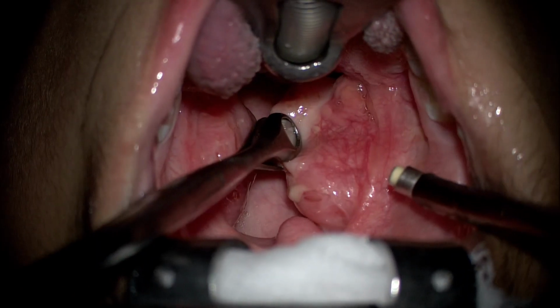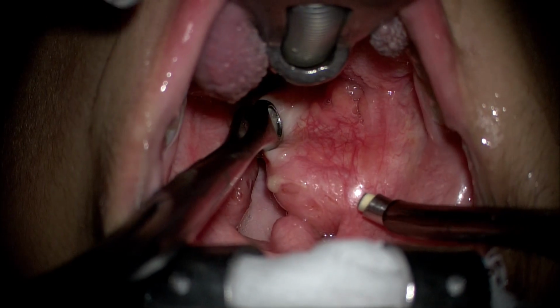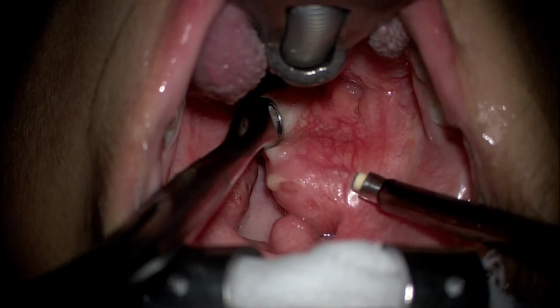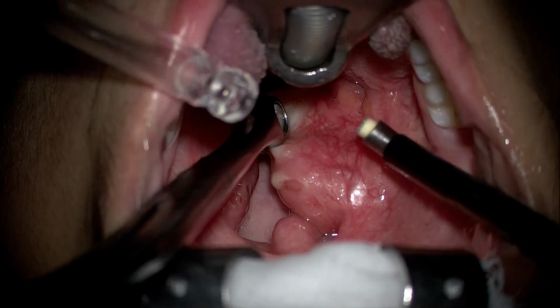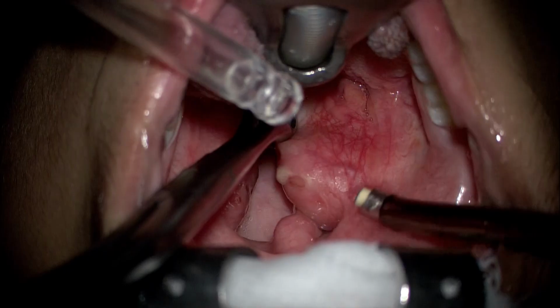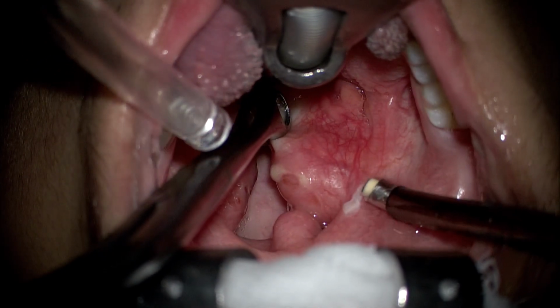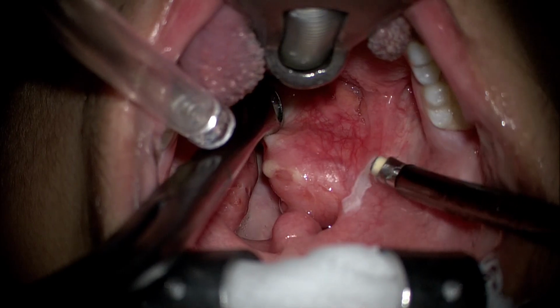This is the demonstration of a coblation assisted tonsillectomy, that is an extracapsular tonsillectomy, for the indications of recurrent tonsillitis as well as sleep disordered breathing.